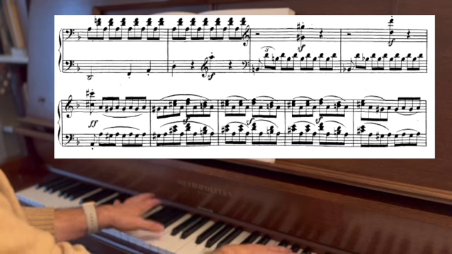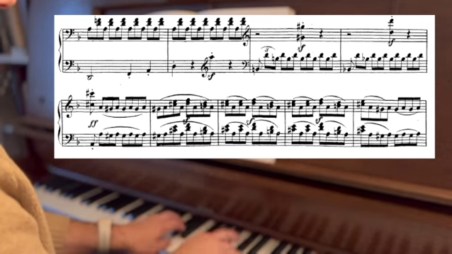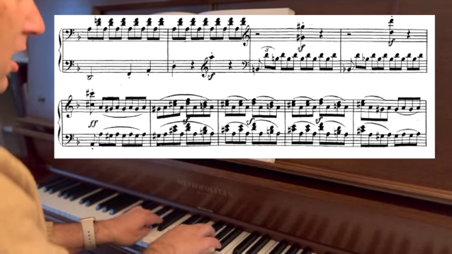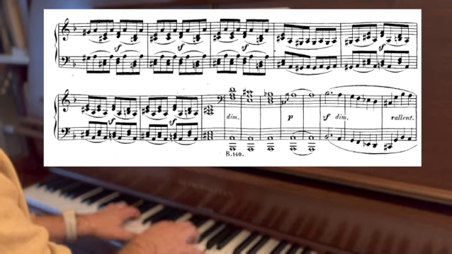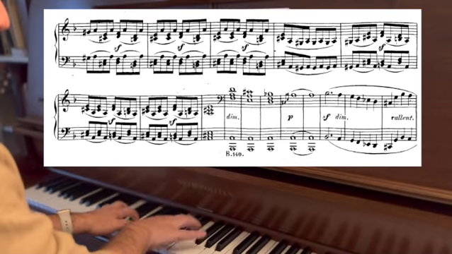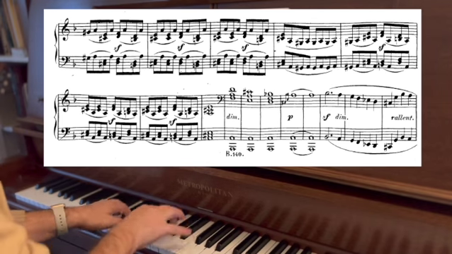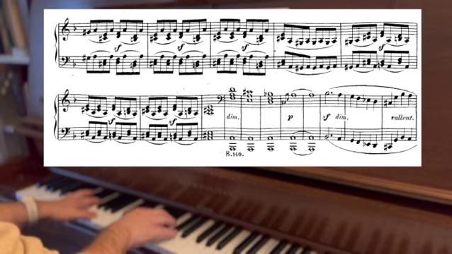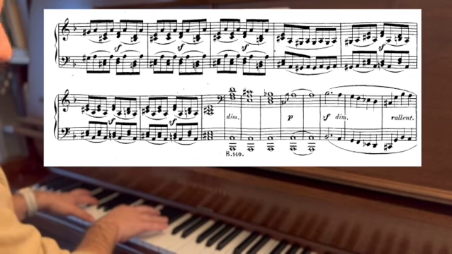Oh yeah, where are we going to go? To the 5. No more questions. 1, 5, 1, 5, 1, 5, R.